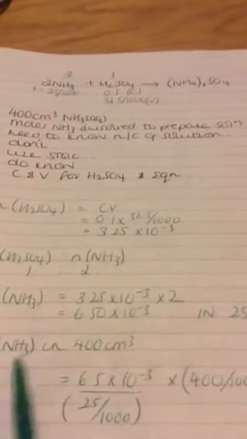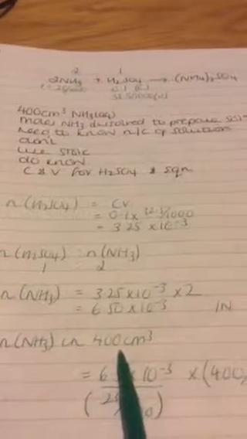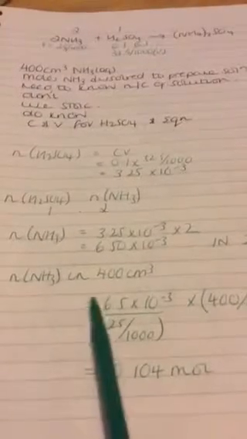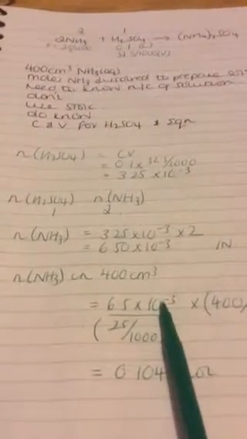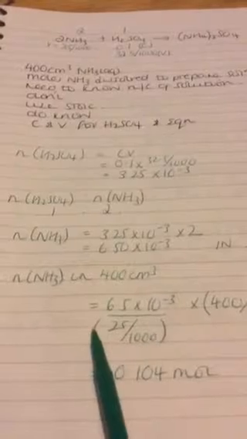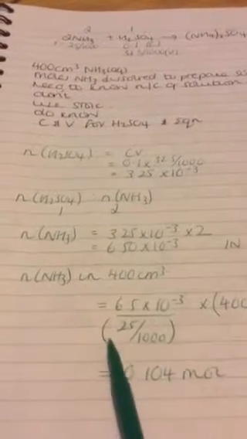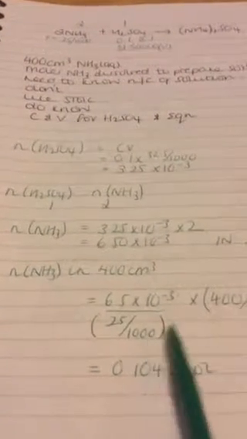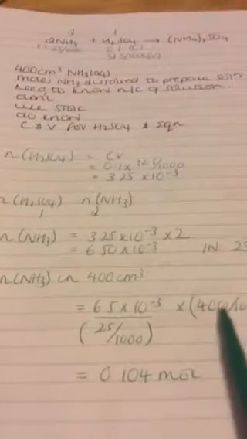Now if we know that we have got 6.5 times 10 to the minus 3 in 25 centimetres cubed, we need to therefore know how many I have got in 400 centimetres cubed. So again, using basic maths, we use the number of moles of the substance that we are talking about, we divide it through by the amount that we are referring to, the 25 centimetres cubed, and then we multiply through by the amount that we had originally, which is 400.